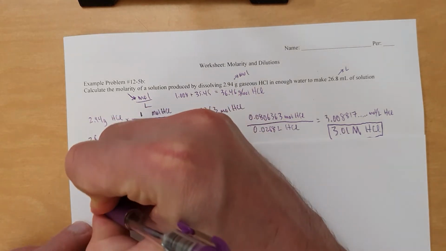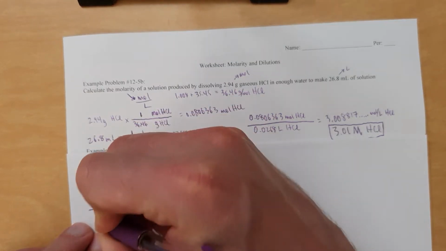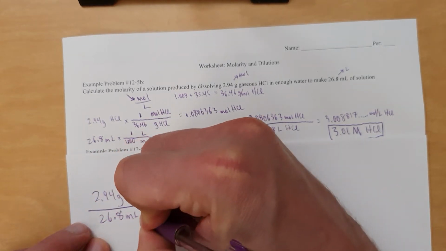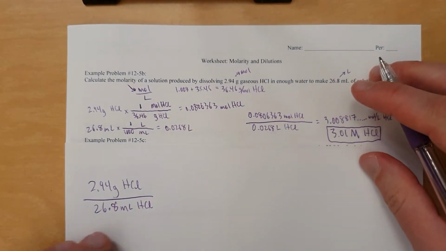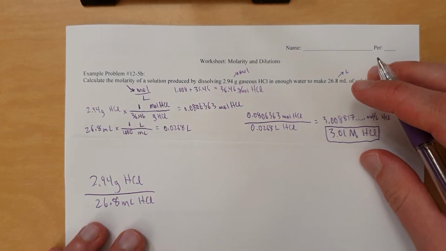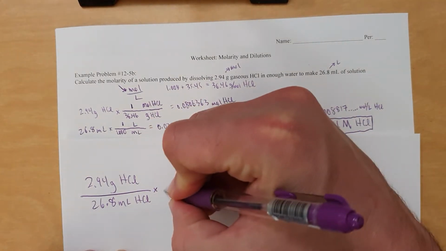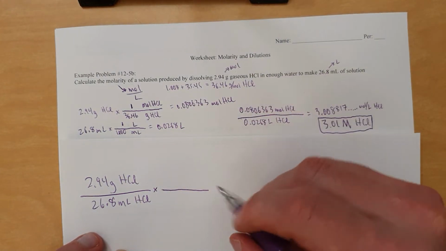I could start with 2.94 grams of HCl divided by 26.8 milliliters of HCl solution. So I would need to do some conversion, of course, with this. Now, what could I do? I still would need to show the work for molar masses. I'm still going to need that.